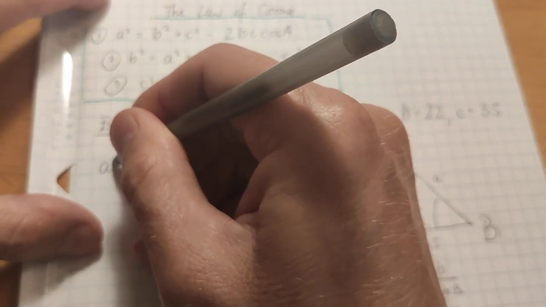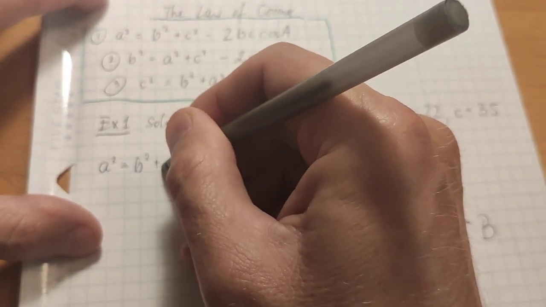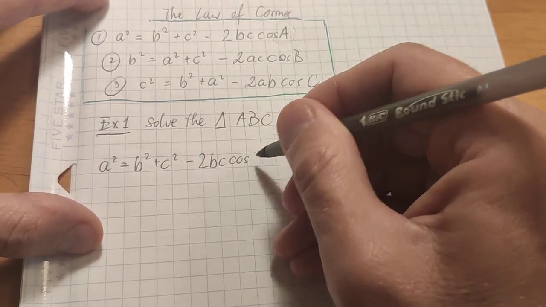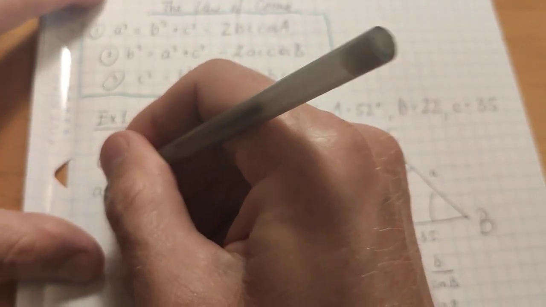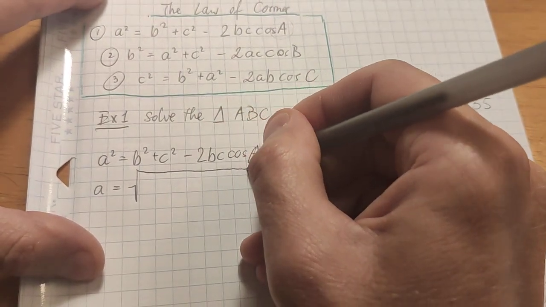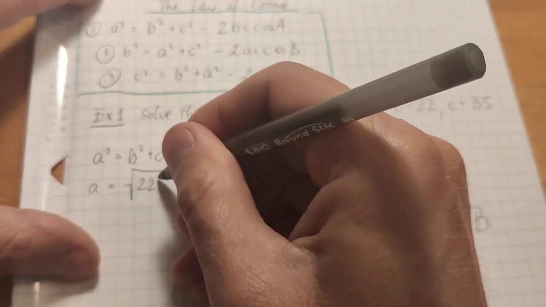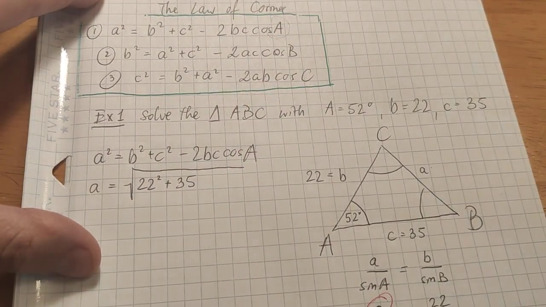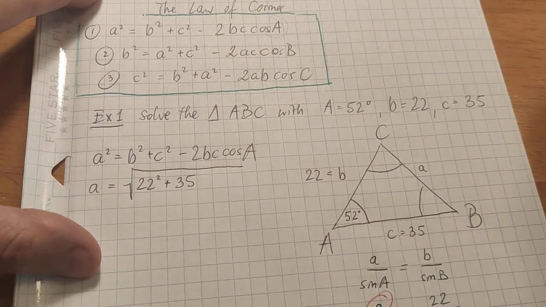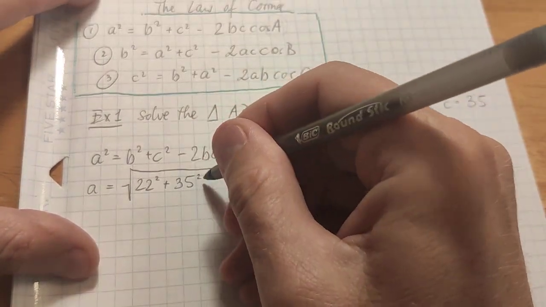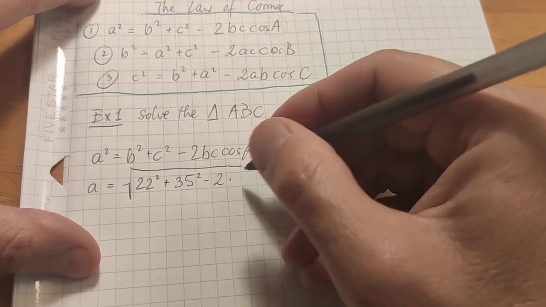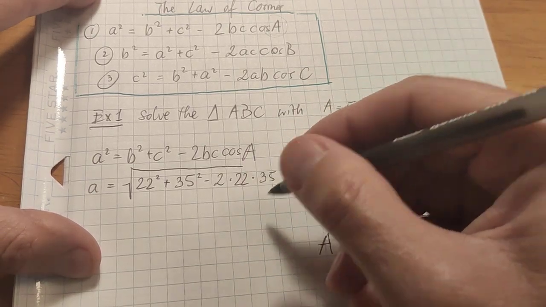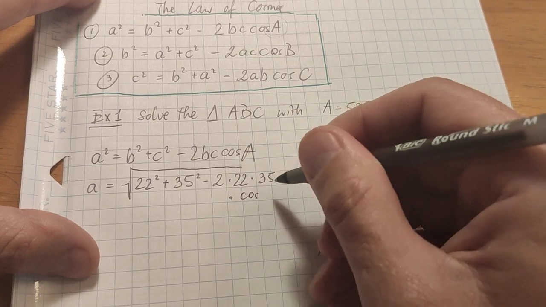So a squared will be b squared plus c squared minus 2bc cosine A. So a will be the square root of 22 squared plus 35 squared minus 2 times 22 times 35 times cosine of 52.